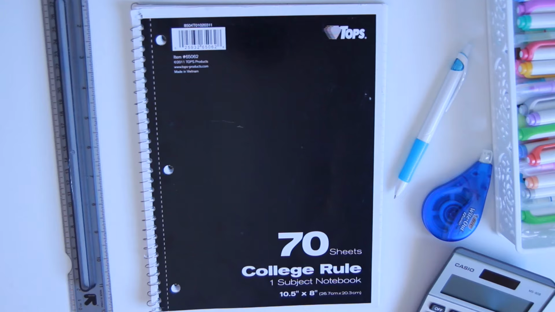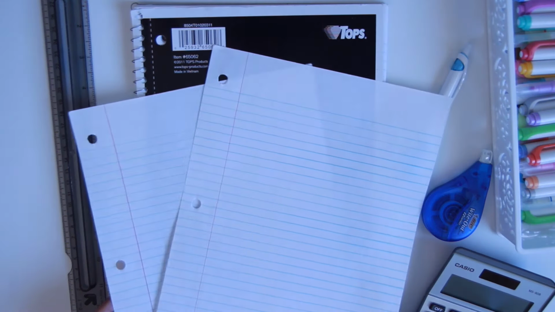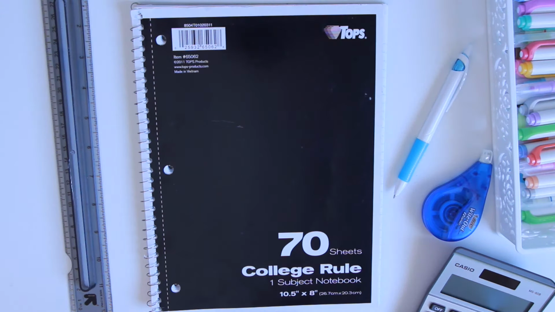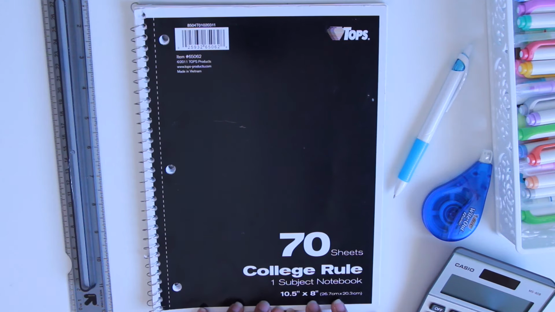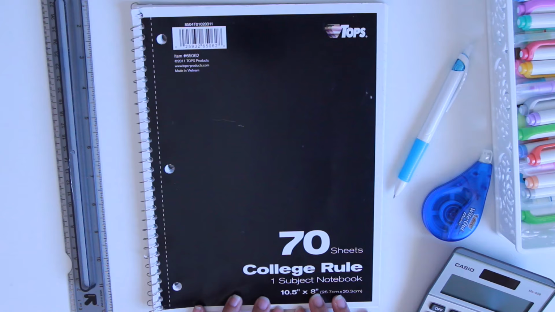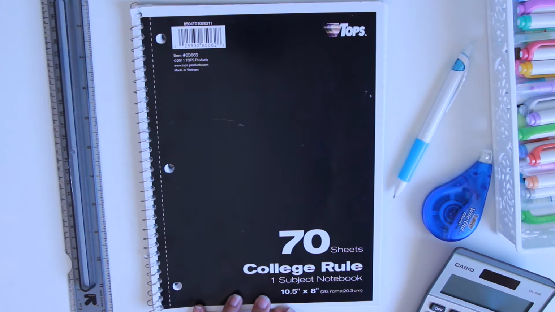If you have a notebook laying around, some loose paper from back in the day, maybe from college or high school. I don't know if you guys still use these kind of loose leaf papers, but the notebook that I'm going to be using today is just 70 sheets. So I can't really imagine putting 12 months into here, but this is what I had. You can totally buy or maybe get the ones that have like the 5 subjects.